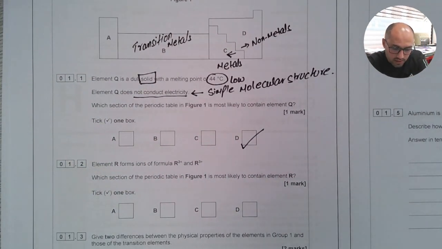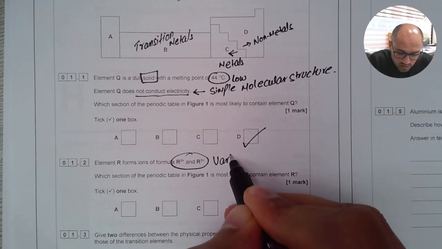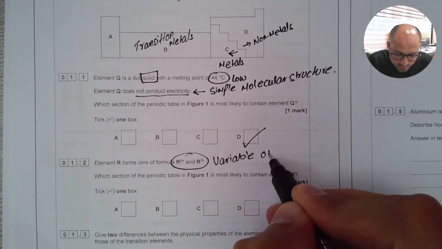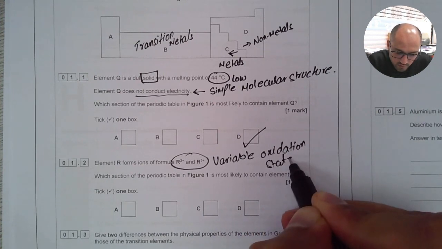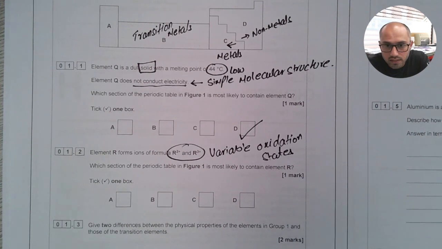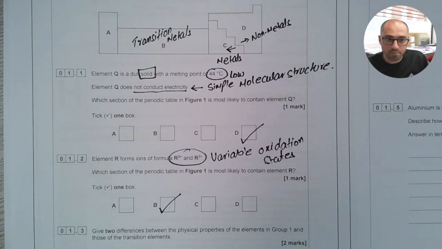Next part says element R forms ions of formula R2 plus and R3 plus. So these are my variable oxidation states. And variable oxidation states are the properties of transition elements only. So I can say in this case, the answer will be B, because B is representing my transition metals.